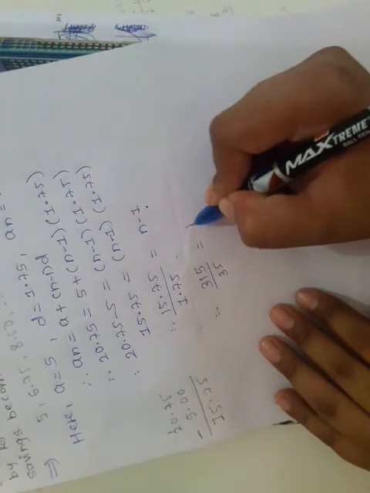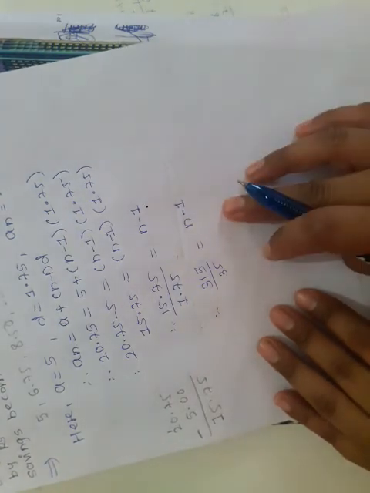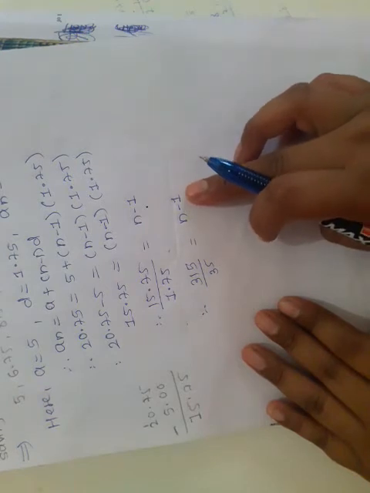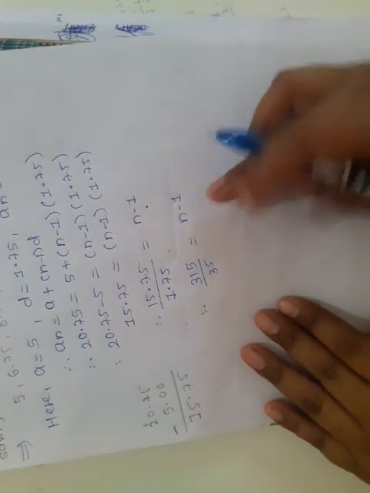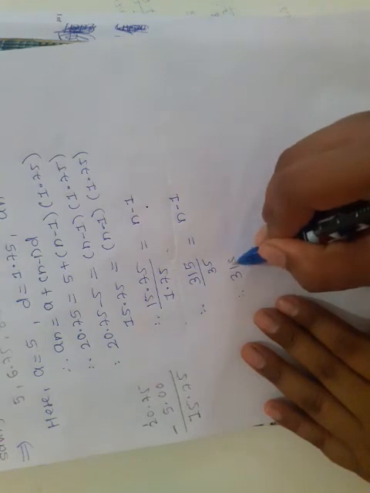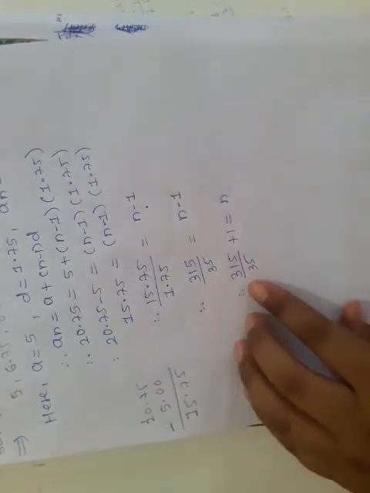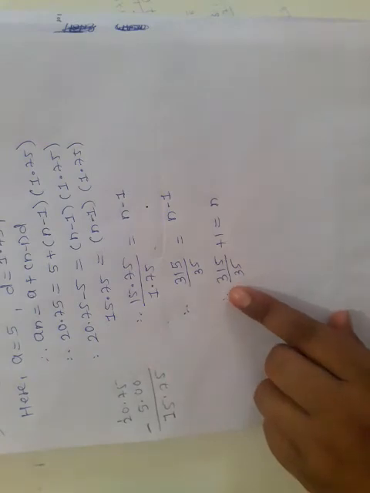35 is equal to n minus 1. Now we have to find the value of n. So transpose this minus 1 to the LHS, it becomes positive. Therefore 315 upon 35 plus 1 is equal to n. If it is possible, simplify this term again.